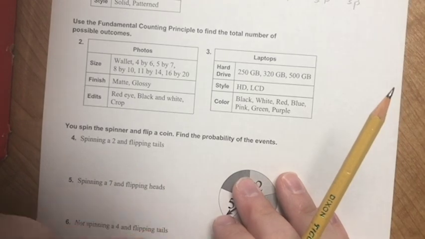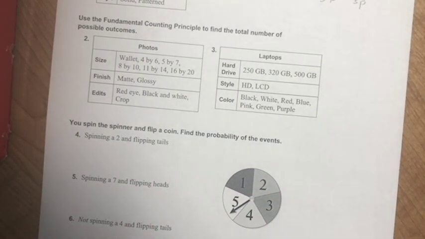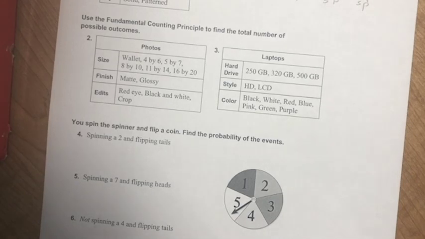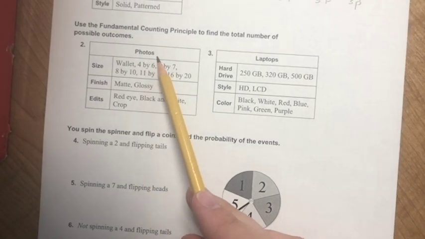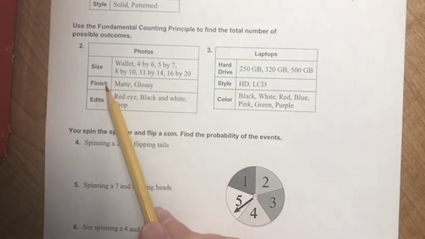All right. Number 2, it says, use the fundamental counting principle to find the total number of possible outcomes. In this particular one, apparently I'm looking at getting a picture, and I can choose size, finish, or edit.